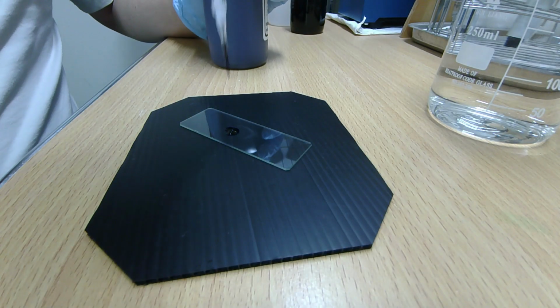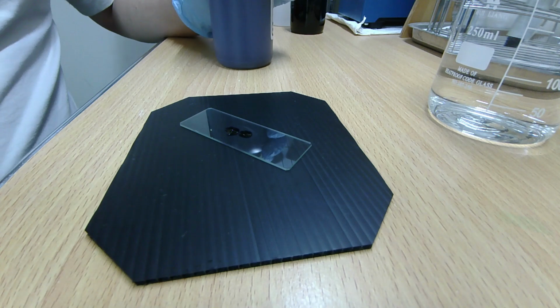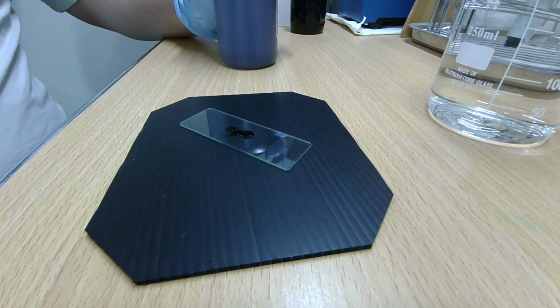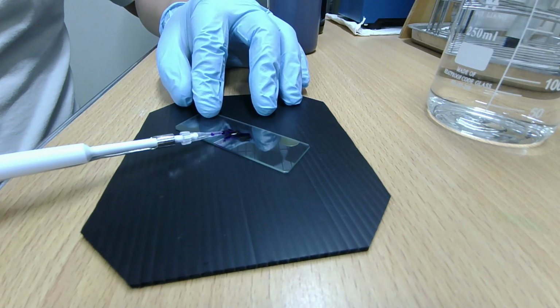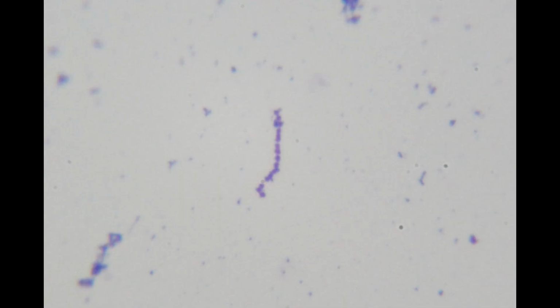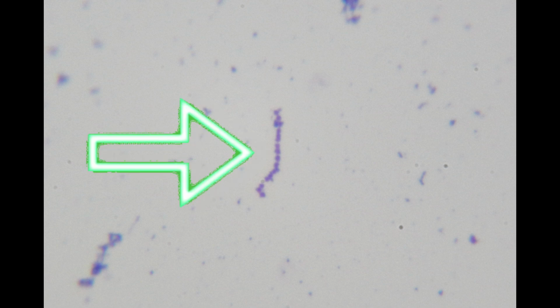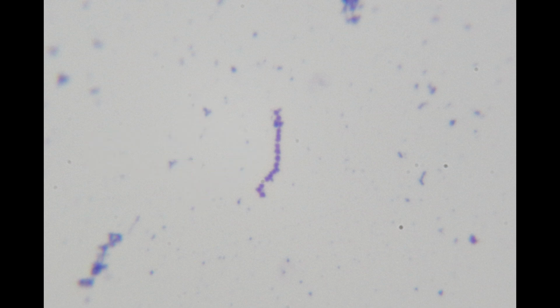S. pyogenes is a gram-positive bacteria. That means after Gram stain, what you will see is something like this. Although the image quality is not good, this is a very cheap microscope, you can still see those ball-shaped purple bacteria connected to each other like a line, a strip, as a streptococcus.